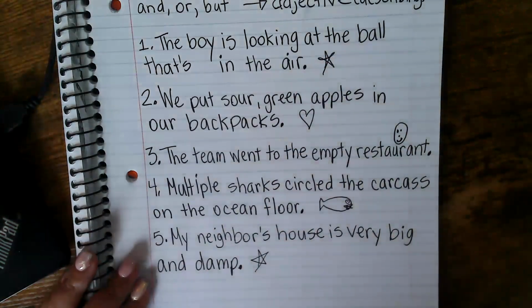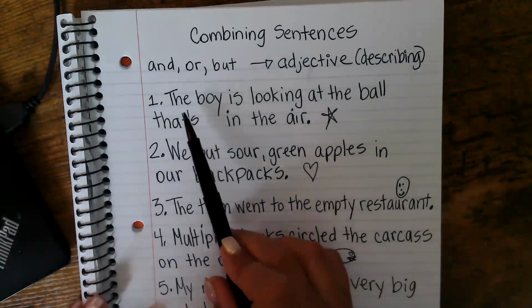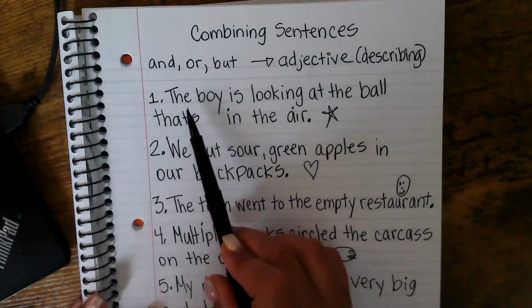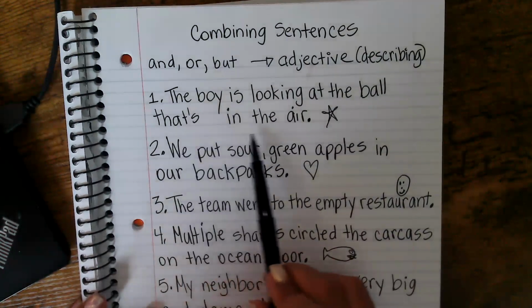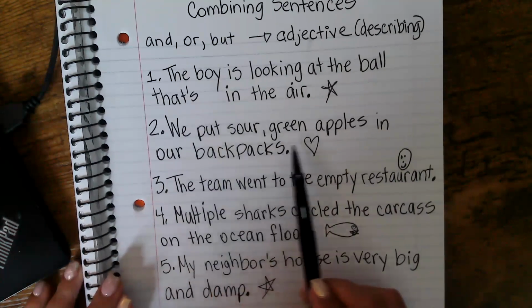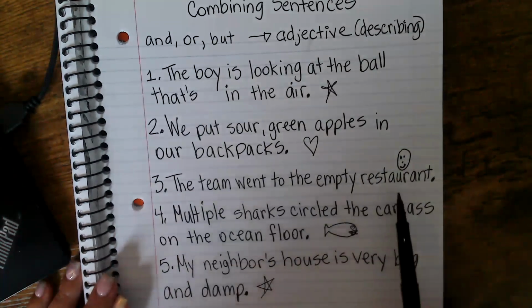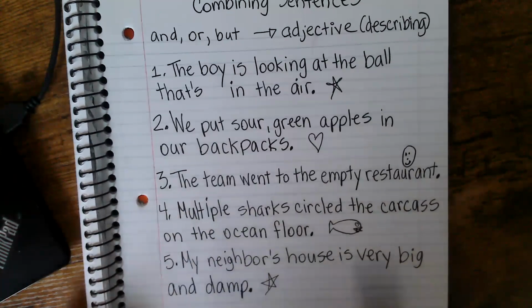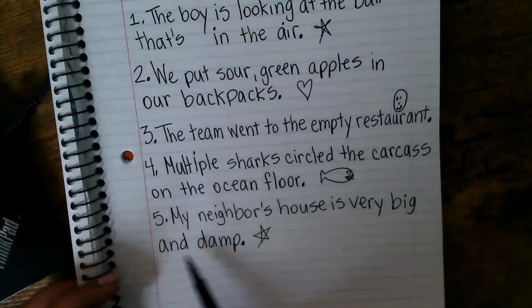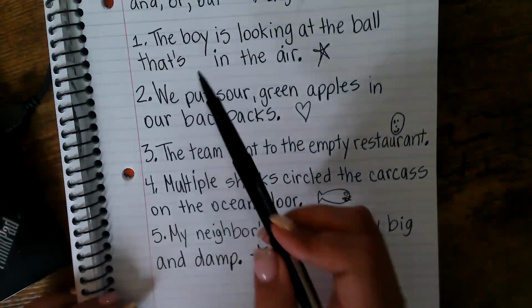Let's do me a favor. Let's read all of our sentences 3 times out loud. Read with me, follow the pen, unmute yourself, go. The boy is looking at the ball that's in the air. We put sour green apples in our backpacks. The team went to the empty restaurant. Multiple sharks circle the carcass on the ocean floor. My neighbor's house is very big and damp. That's 1. Let's do it again.